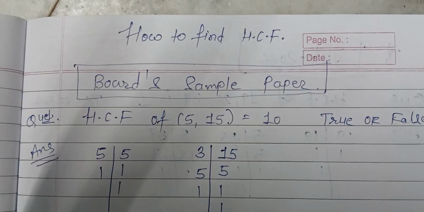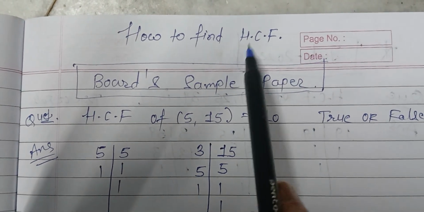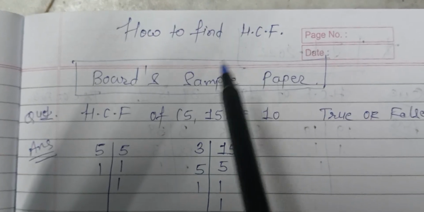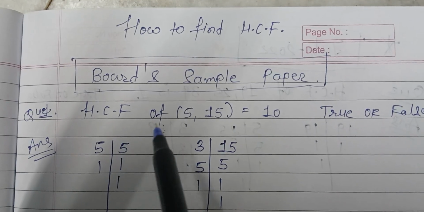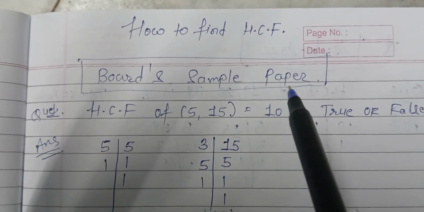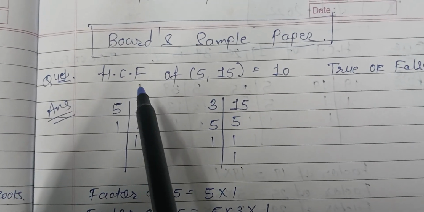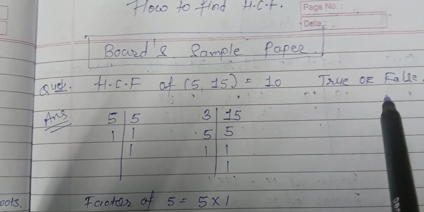In today's video, we will learn how to find the HCF, the highest common factor. We will see in this video various examples of HCF which were asked during the last 5 years in examinations for the 10th standard. Here the question is: the highest common factor of 5 and 15 is equal to 10. This is true or false.